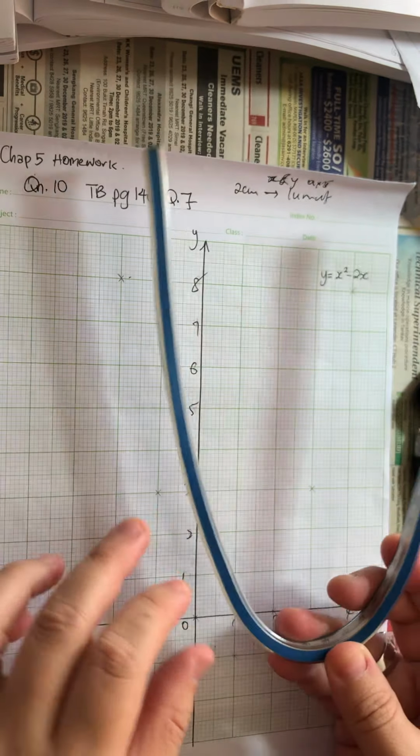I put a dot here, and I don't mark with a cross. The crosses are reserved for the points that are given to you. For the points that you yourself use to guide yourself, you can use just small little dots, because they are not supposed to be there. It's just to guide you to draw a more accurate curve, all right?